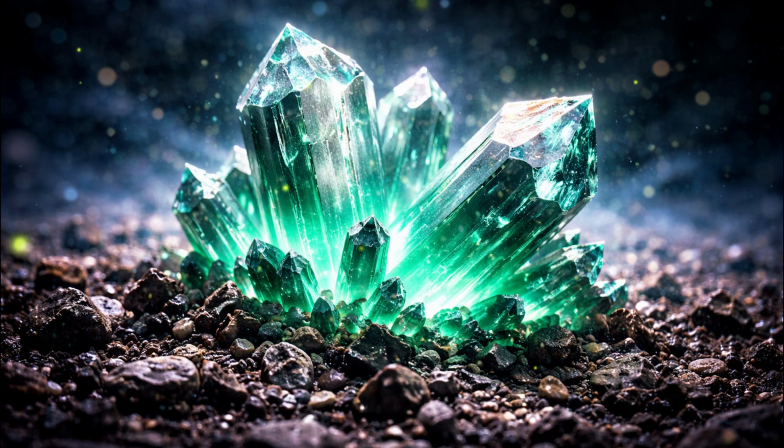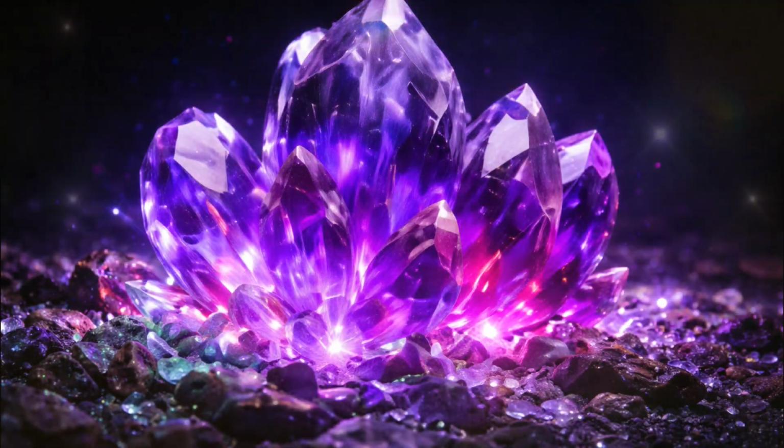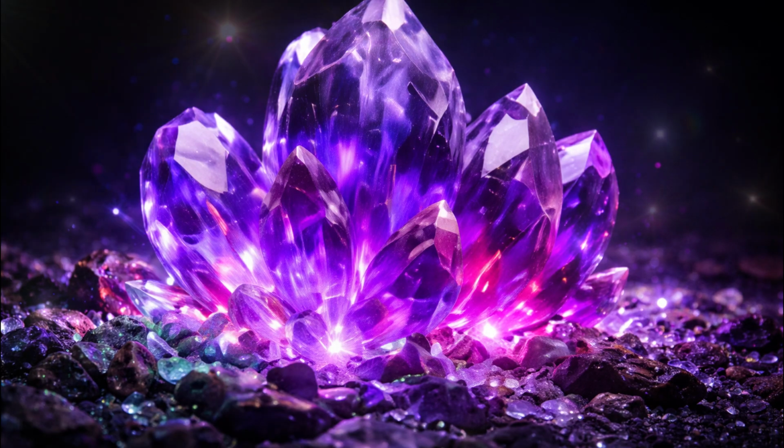Some crystals form inclusions that create unusual visual effects. Rutile needles within quartz produce a golden, hair-like appearance known as rutilated quartz. These inclusions formed when rutile crystals grew first and were later enclosed by quartz.